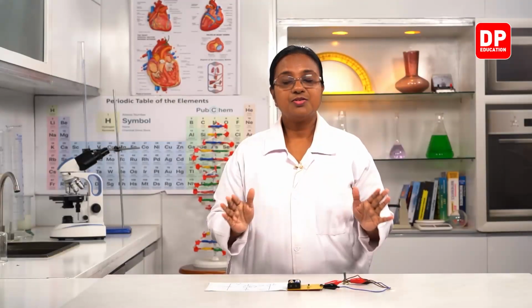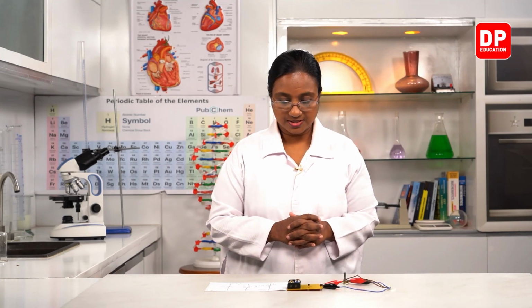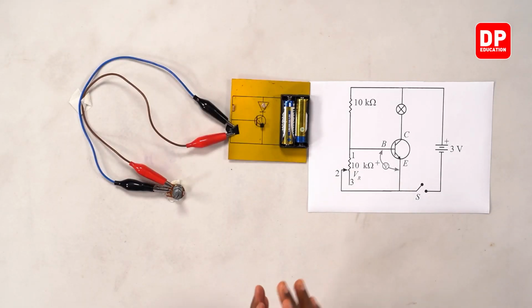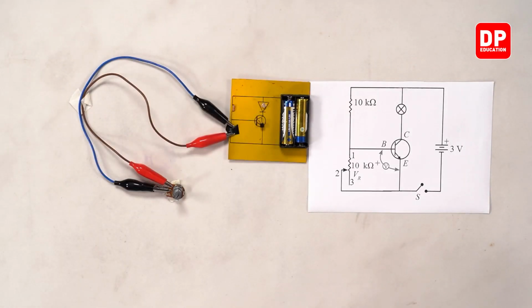Okay, students. So now I am going to do this activity in order to observe the switching action of a transistor. So to do this activity, these are the materials that are needed. This is the circuit diagram given in your textbook. I have made slight changes, or actually I have not used some of the components shown in the circuit diagram. Now we will try to understand how it has been connected.